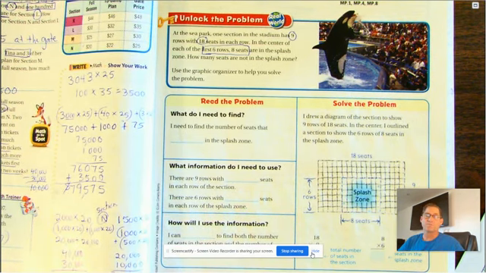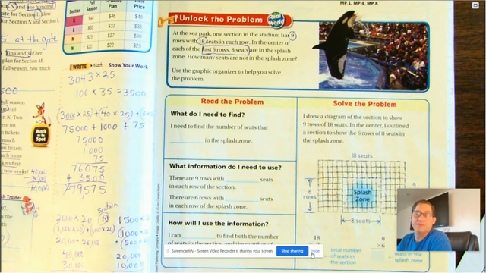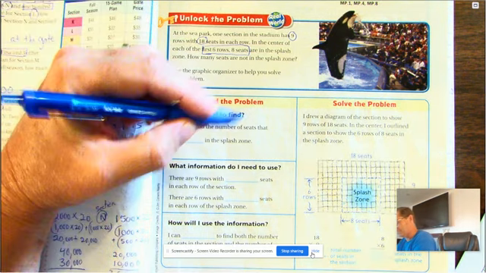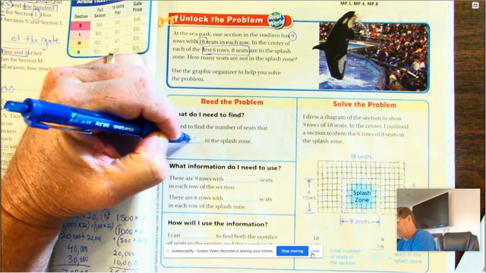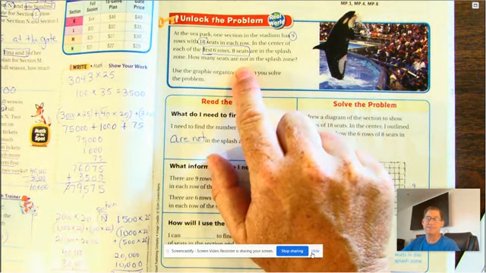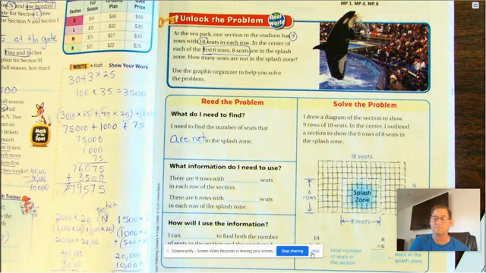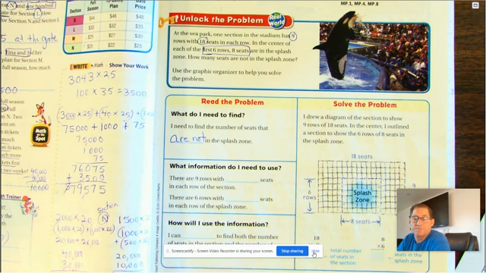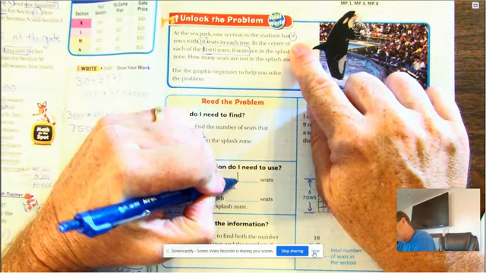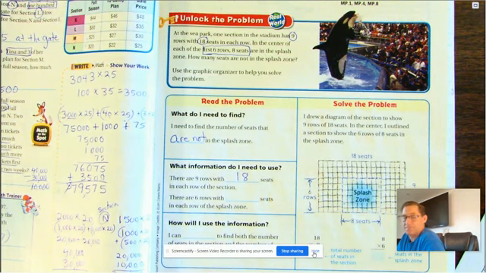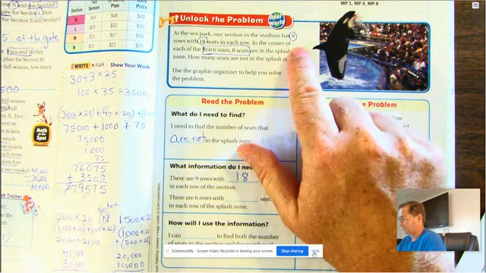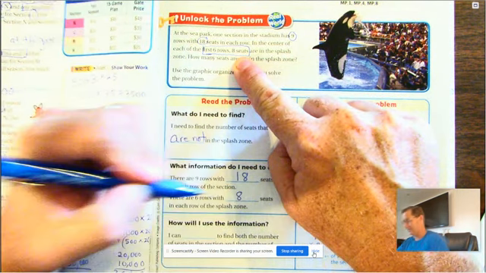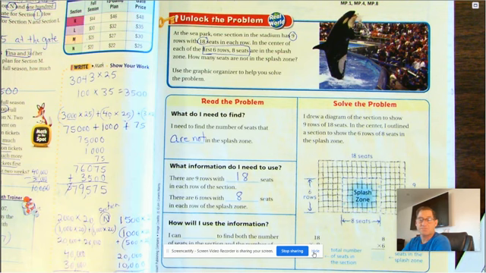So what do I need to know to find the number of seats that are not in the splash zone? How many are not in the splash zone? Okay, there are 9 rows with 18 seats in each row of the section. There are 6 rows with 8 seats in each of the rows of the splash zone.